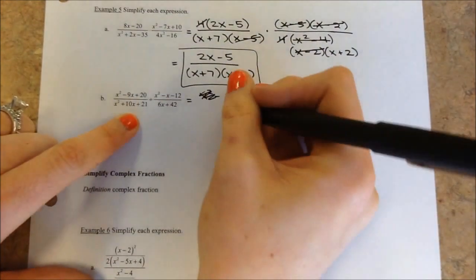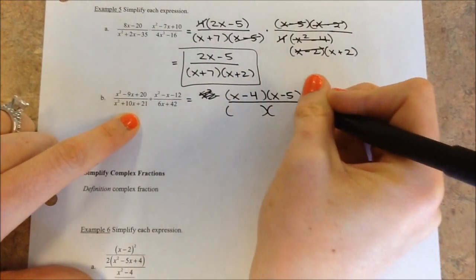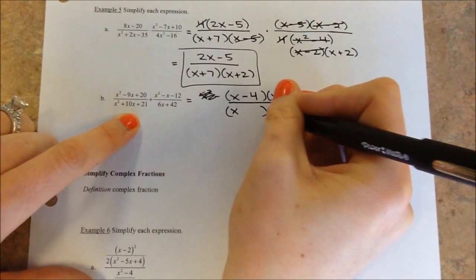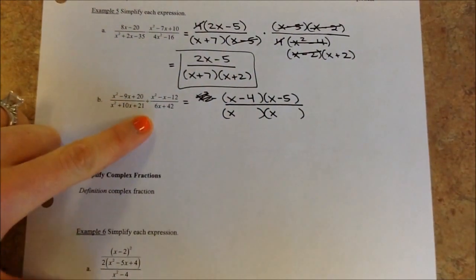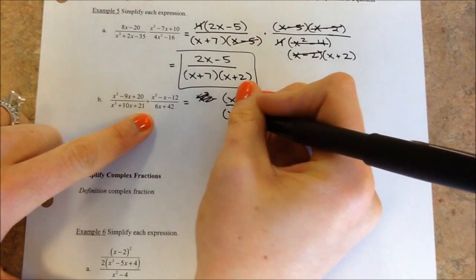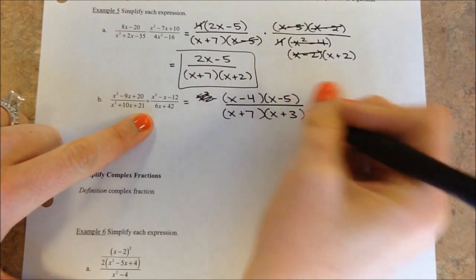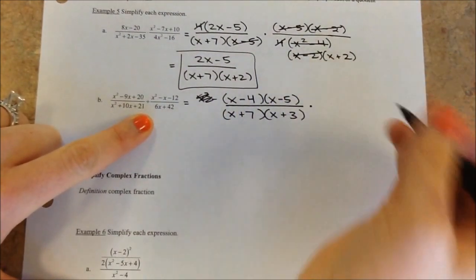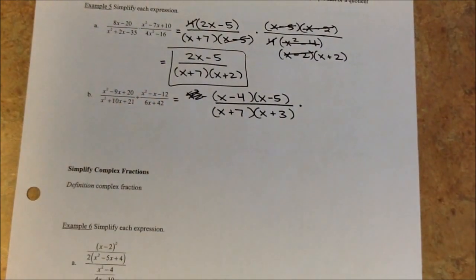Then in the denominator, I can factor this one down too. We start with x and x. That's where I get my x squared. I want to multiply to 21 and add to 10. That would be a positive 7 and a positive 3. Okay, now times. Here's where the division comes in. I'm going to flip the guy and multiply.